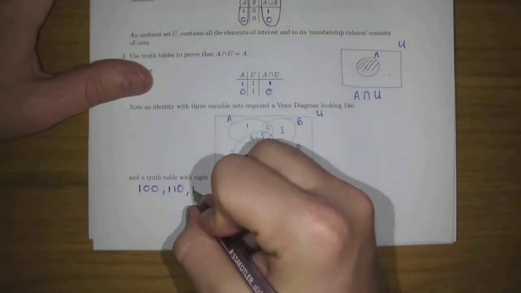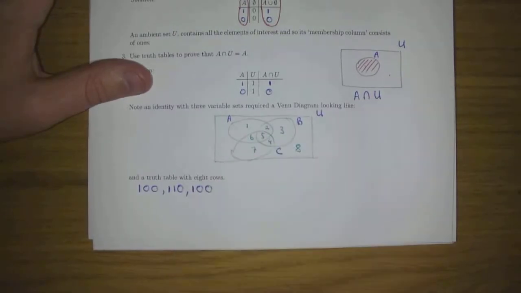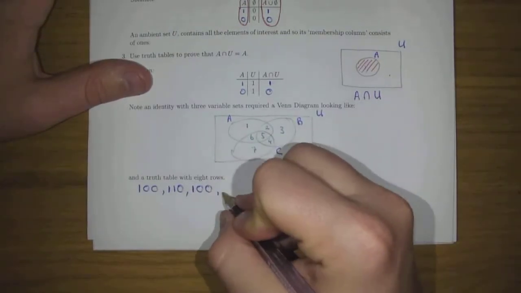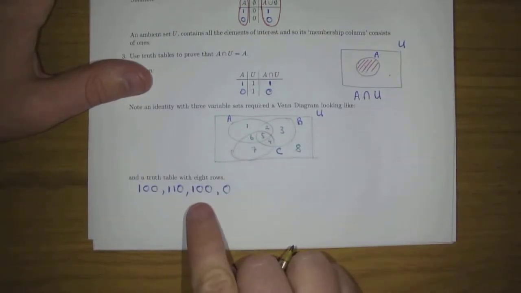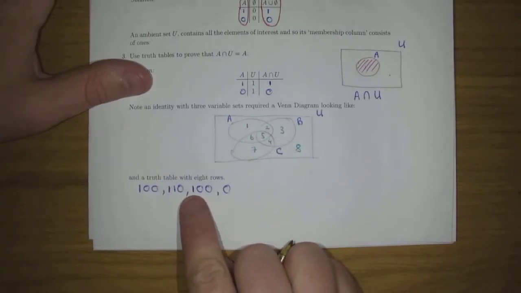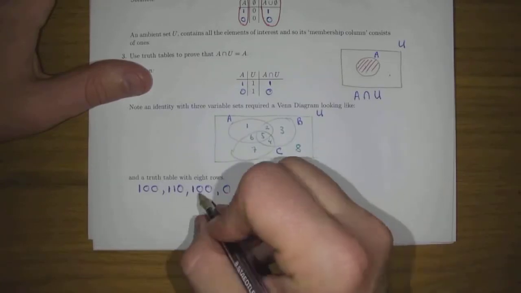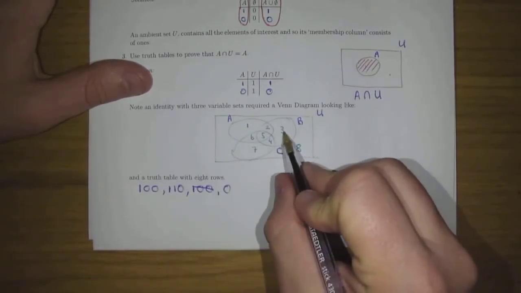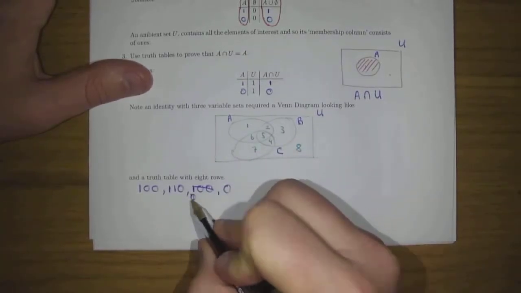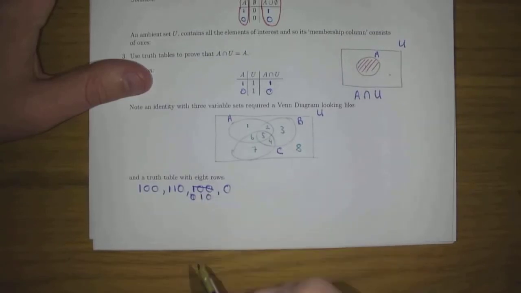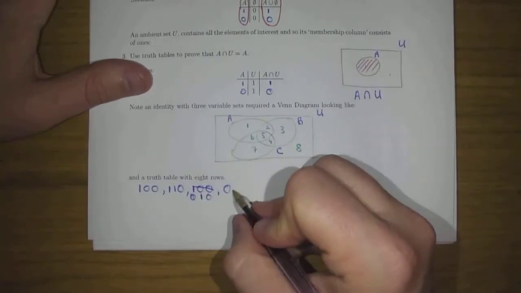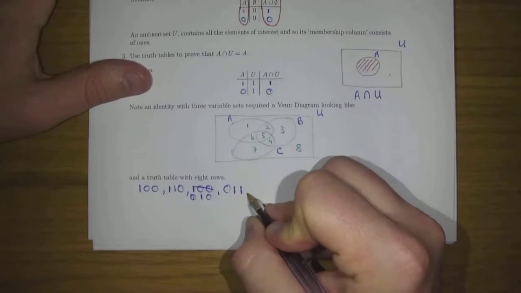Region 3, it's in B, it's not in A, and it's not in C. Region 4, it's not in A. I think I've made a mistake here. Yeah, because I want to keep the order up, so it should be A, B, C. So this one is wrong. Is this in A? No. Is it in B? Yes. Is it in C? No. This one is in A? No. B? Yes. C? Yes.